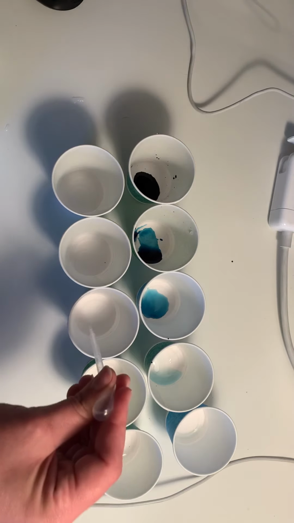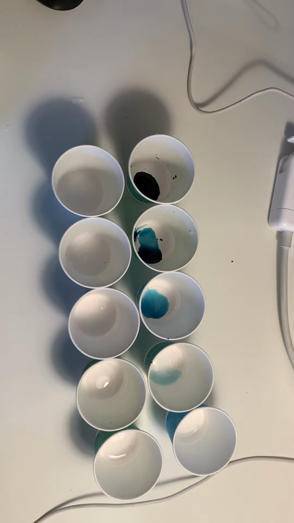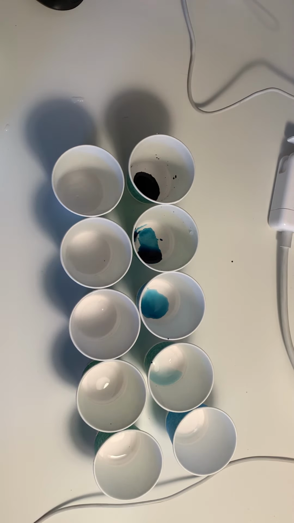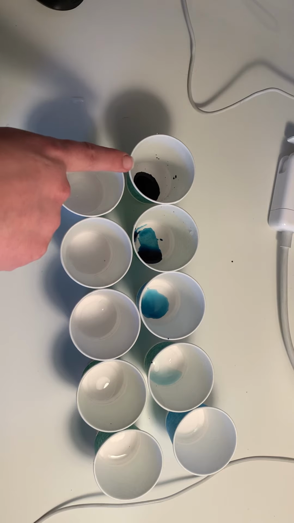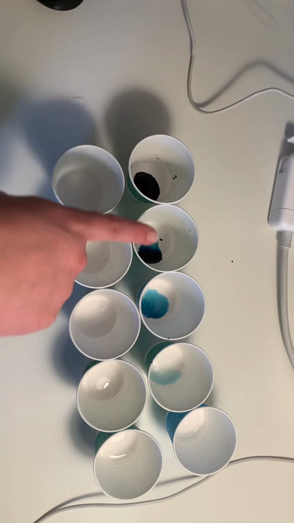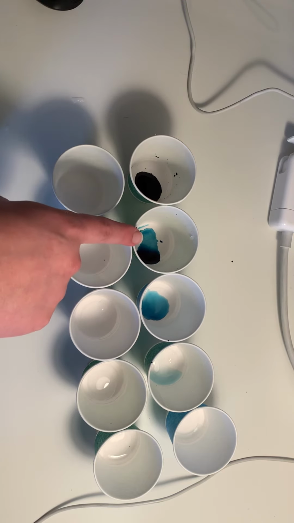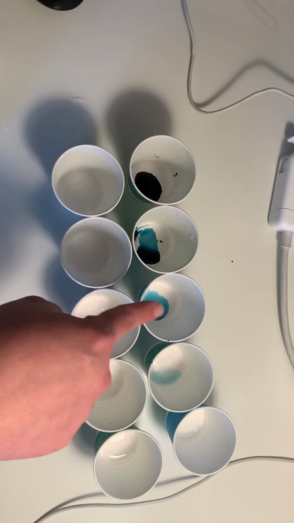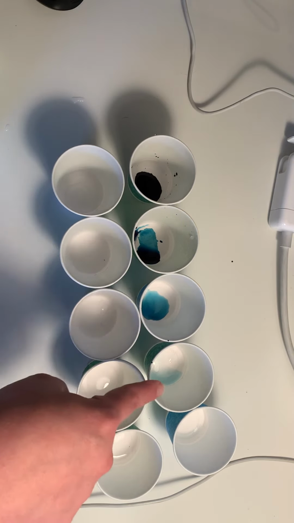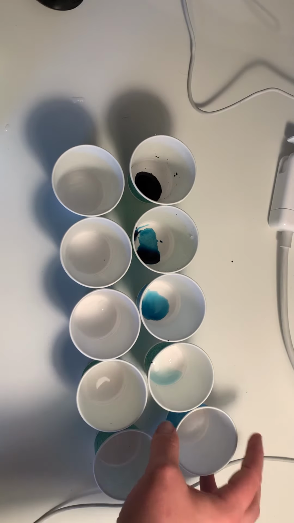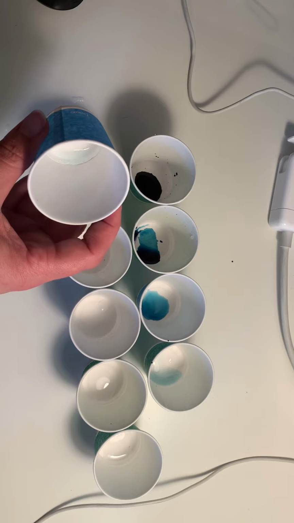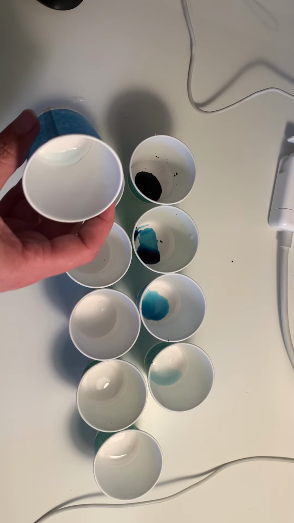We can see how quickly this diluted down. Here we had our 1 million parts per million. We diluted it by 10 and we had 100,000 parts per million, then 10,000 parts per million, 1,000 parts per million, and here we were down to 100 parts per million, where we can still faintly see that coloring.